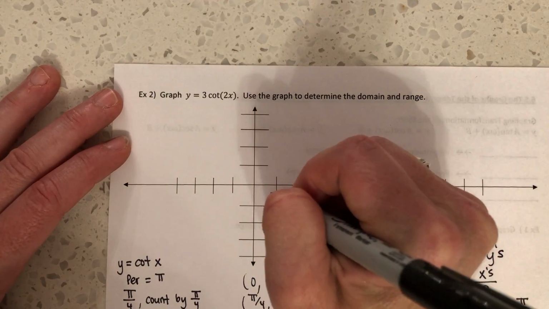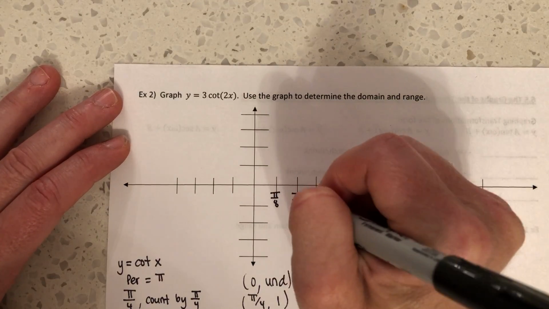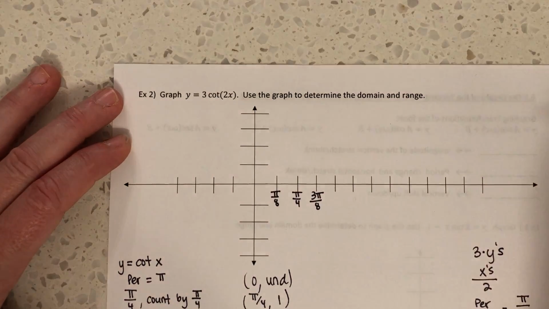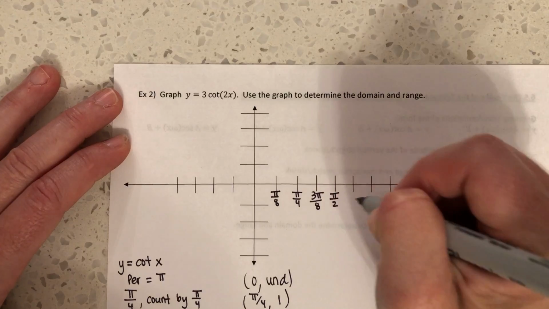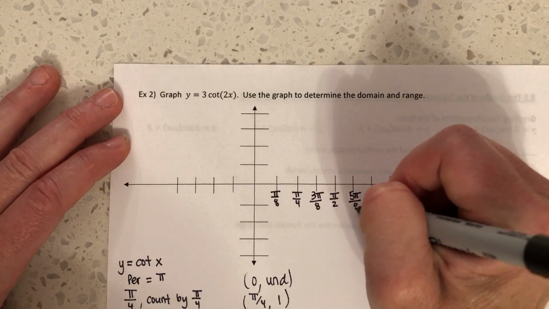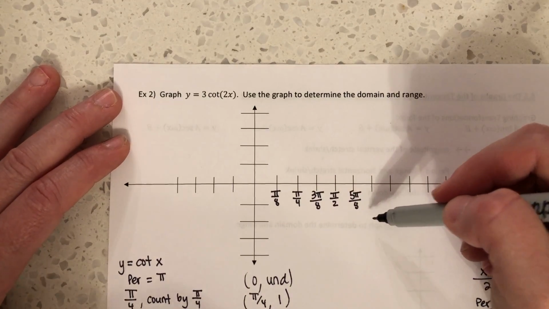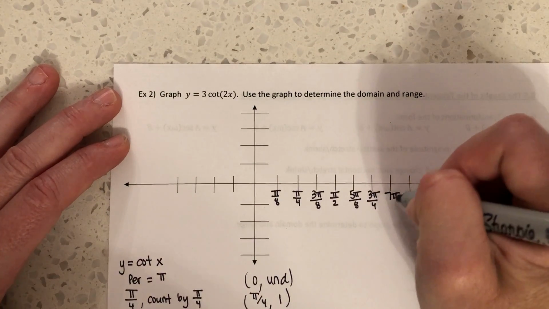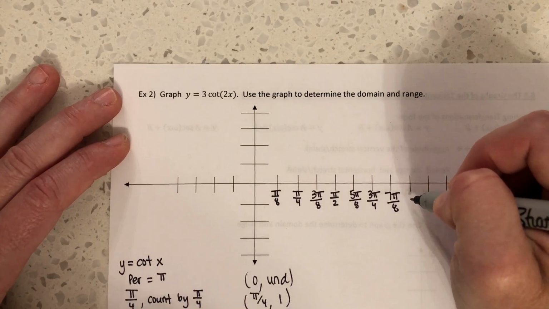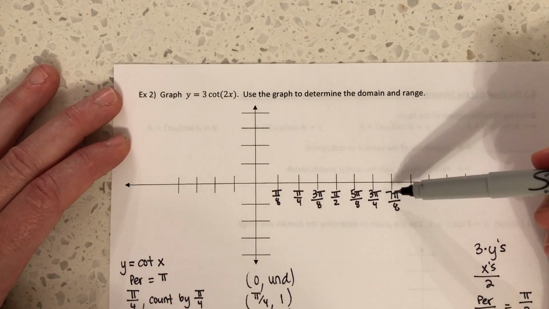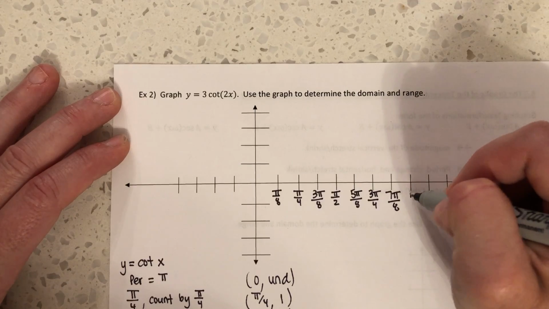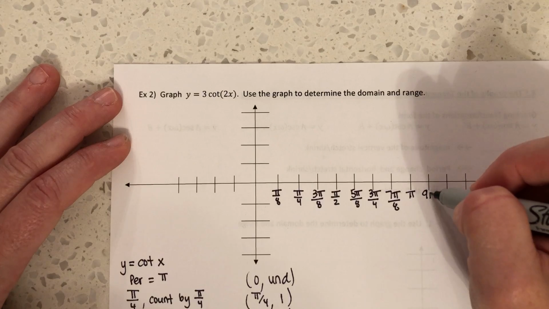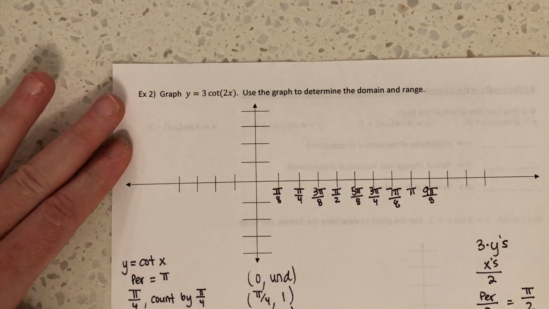So I'm going to go and just start labeling and count by pi over 8. So 1 pi over 8. 2 pi over 8 is actually pi over 4. 3 pi's over 8. 4 pi's over 8 is actually pi over 2. And then 5 pi over 8. 6 pi over 8 is actually 3 pi over 4. 7 pi over 8. Did I skip one? That would be 6, 7, 8 pi over 8 would be pi. And then you'd have 9 pi over 8, and so on. I'm pretty much sure I can stop. I have enough increments to set me up for the future.